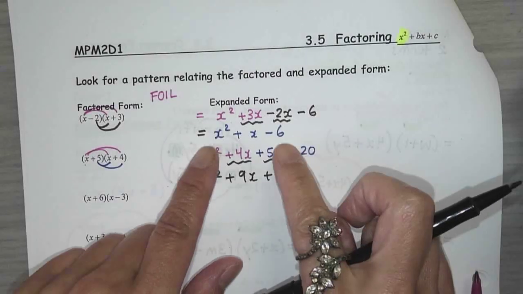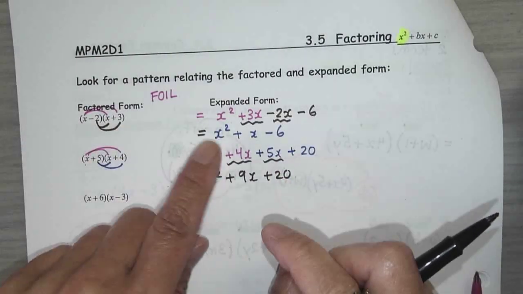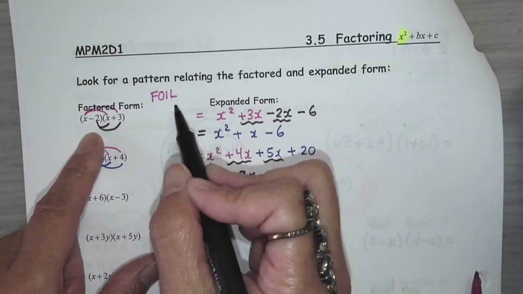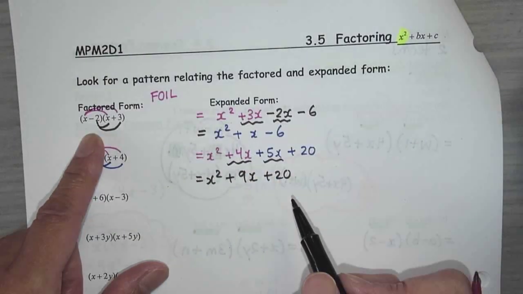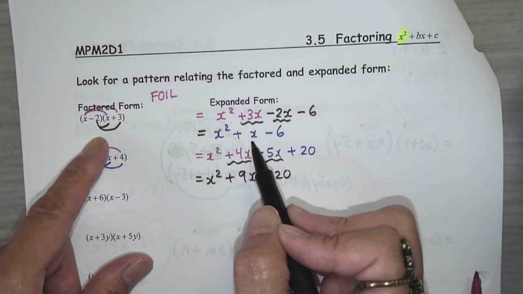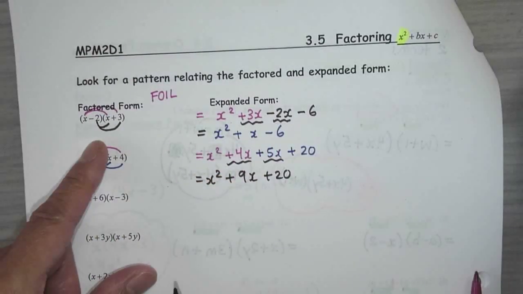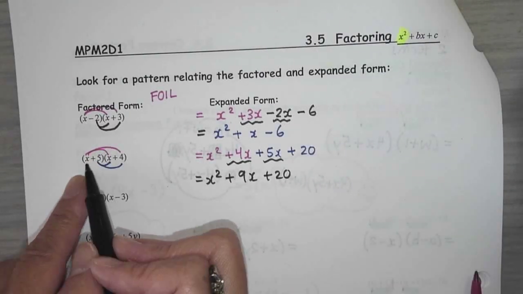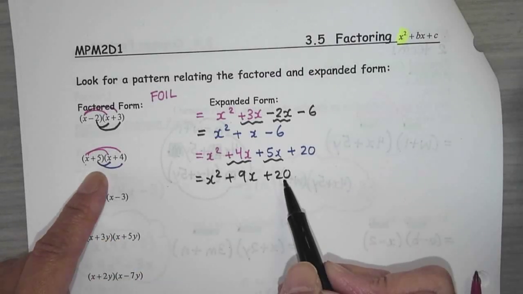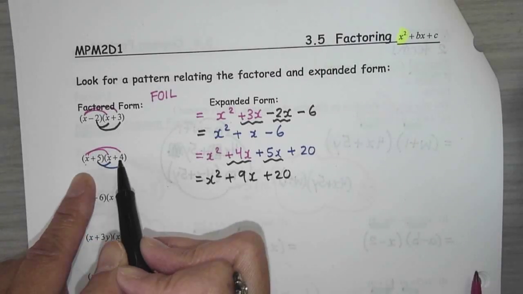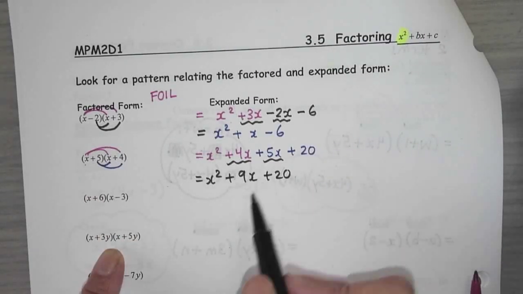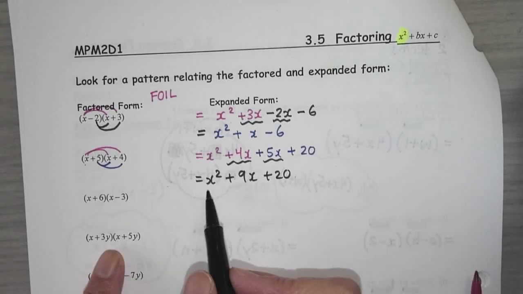And they said that's interesting because the first times the first is x times x, so it's always going to be x squared. These two last terms, negative 2 and the 3, are my L. That'll always be the last number there. Then the middle two terms are the negative 2 and the 3 added together to get the middle term. And that always happens. So here, the first times the first gets me my x squared. The last times the last got me my positive 20. And when you add those two numbers together, positive 5 and positive 4, you get positive 9. So then they went, can't we go backwards and forwards from here?